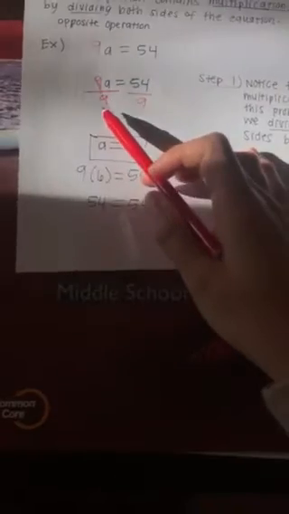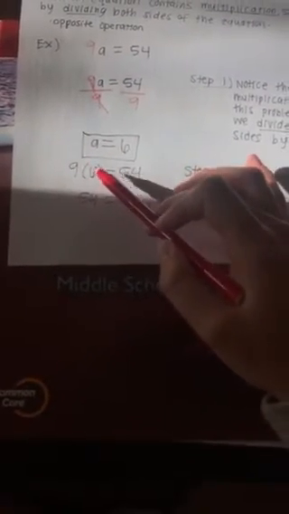But remember, we always have to check our work by plugging in our answer for a. The original equation was 9a equals 54, so now we have 9 times 6 equals 54. 9 times 6 is 54, and the original answer was 54, so yes, we got it right. We're going to try another one.